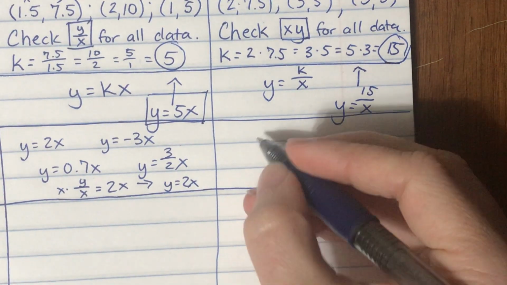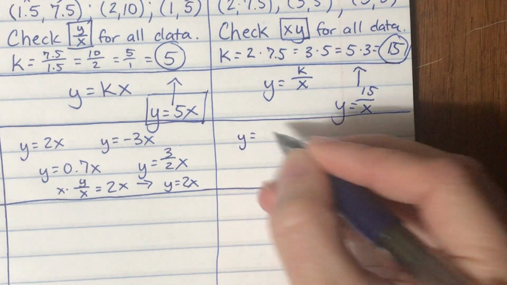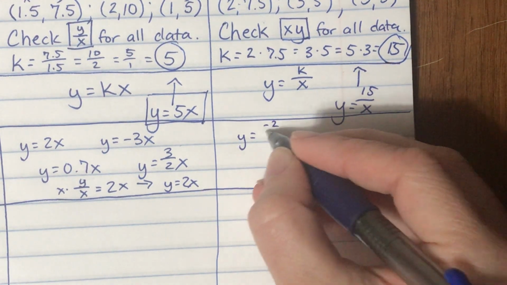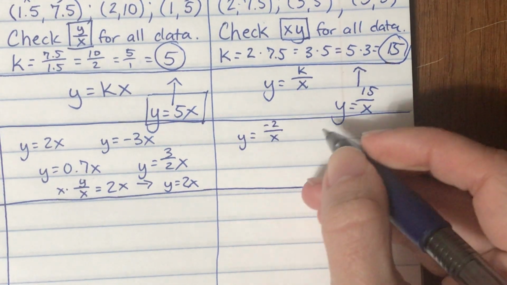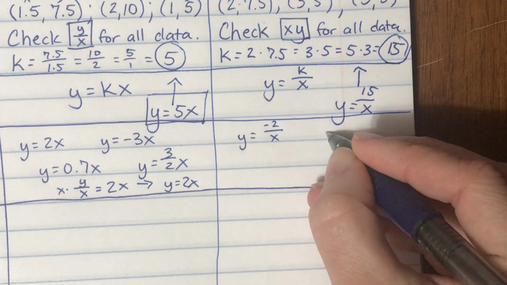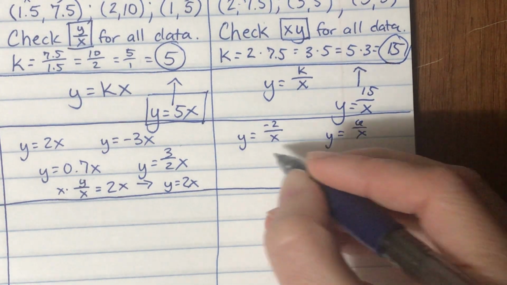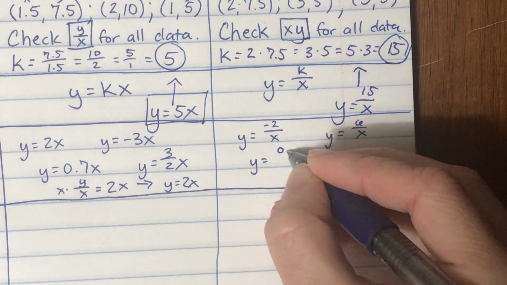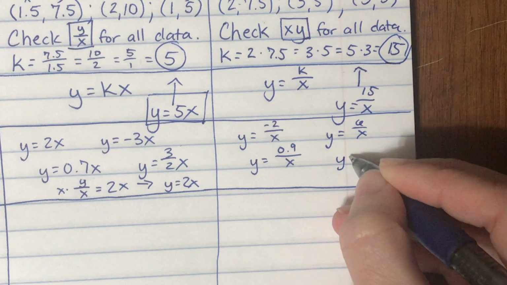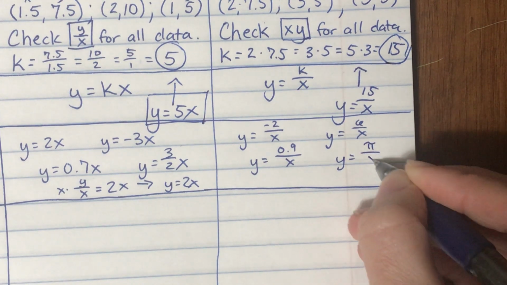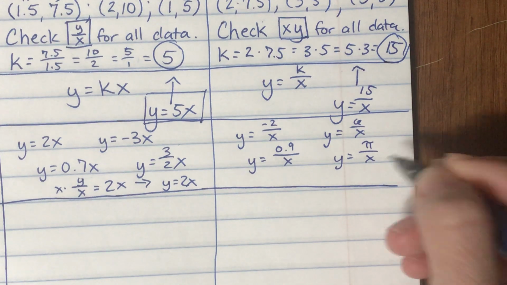Now, inverse variation will always take this form. So if your constant was -2, you could have -2 over x. It's always going to look like some number over x for inverse variation. You might have y is equal to 6 over x. It could be a decimal or a fraction, so y is equal to 0.9 over x would be inverse variation. You could have something as silly as y is equal to pi over x, as long as it's some constant number over your x value.